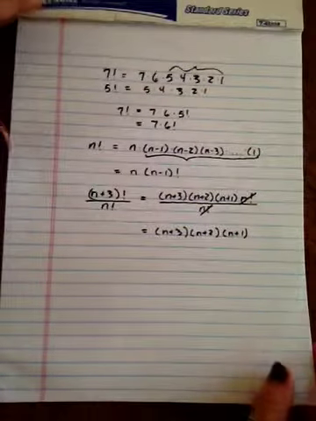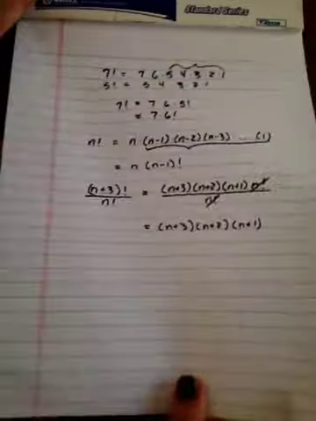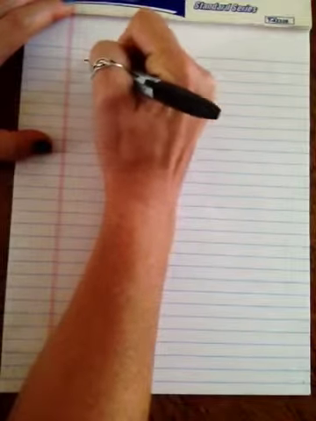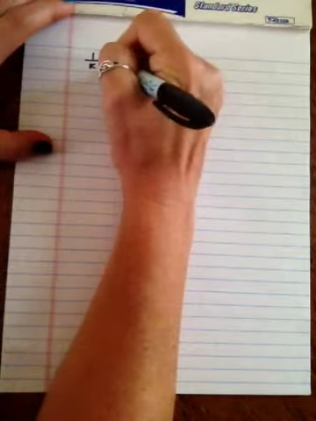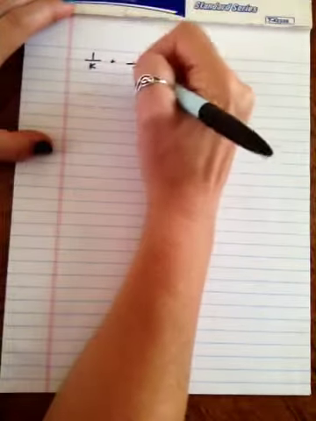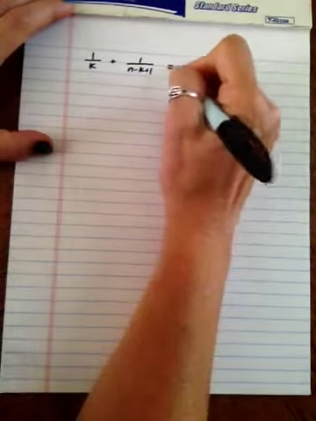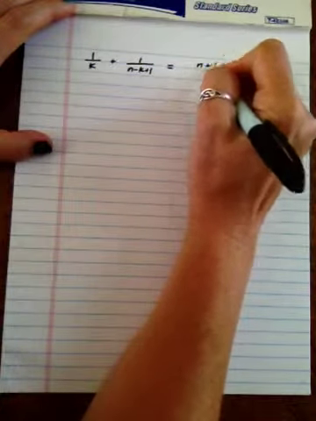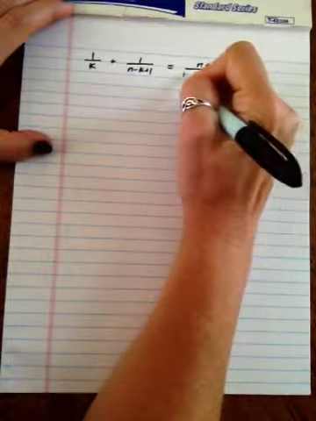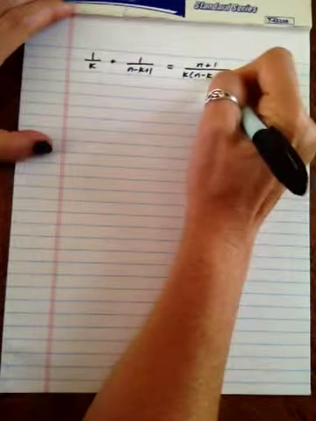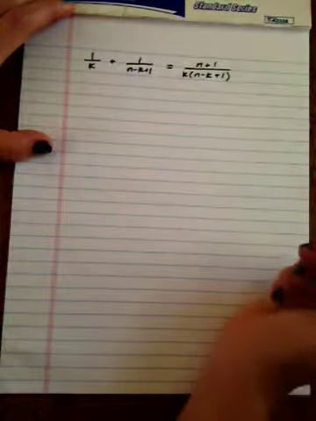And then they actually use it in one of the problems with an identity leading to the binomial theorem. So I wanted to show you the steps to that and actually see the simplification of the factorial. So it starts with 1 over k plus 1 over n minus k plus 1, and that equals n plus 1 over k times n minus k plus 1. So we're starting by assuming this is true.